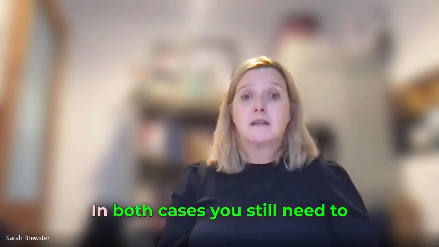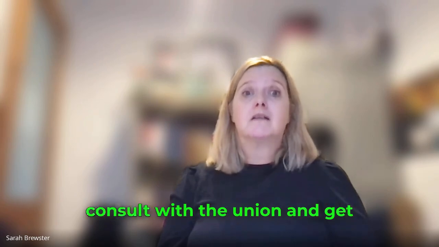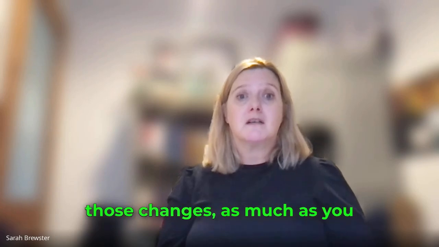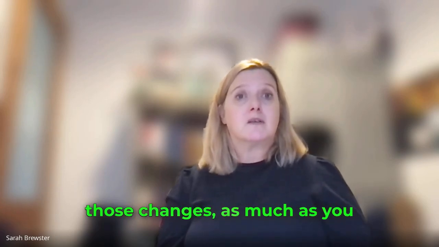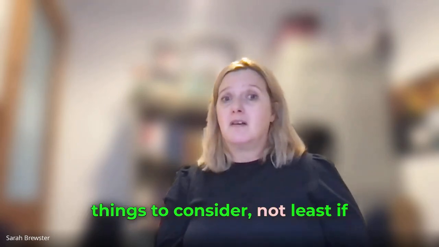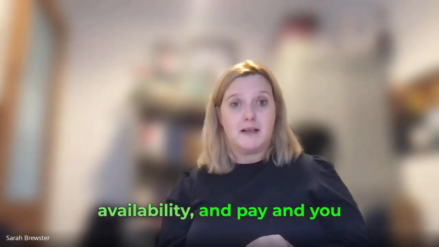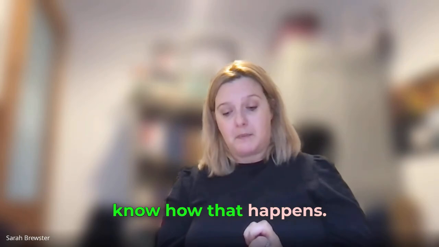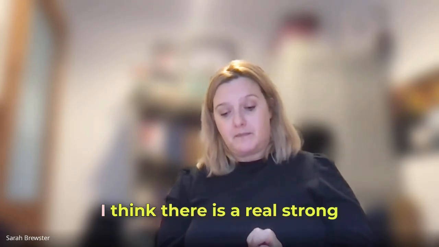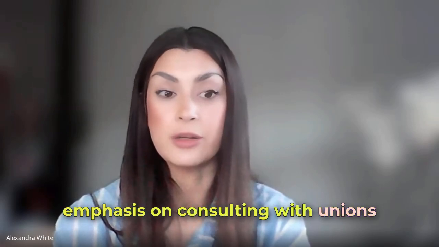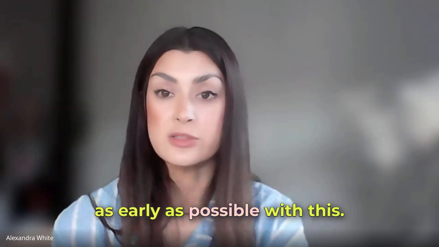In both cases, you still need to consult with the union and get them very much involved with those changes, as much as you can, because they will have many things to consider, not least if it's freelancers, about availability and pay, and how that happens. Yeah, definitely. I think there is a real strong emphasis on consulting with unions as early as possible with this.